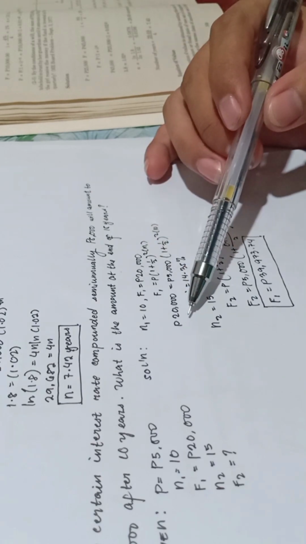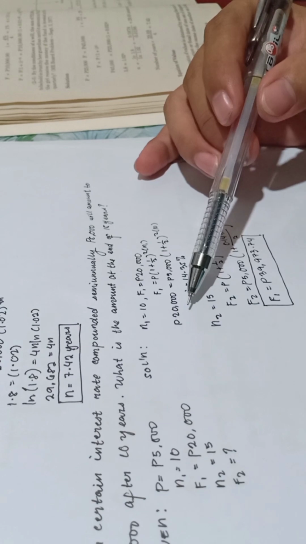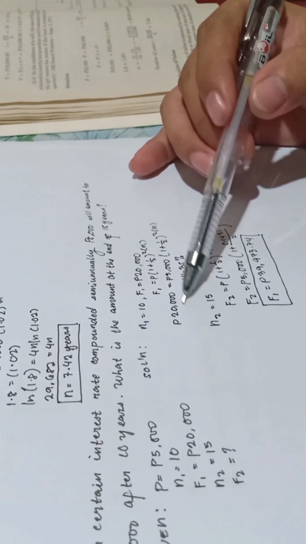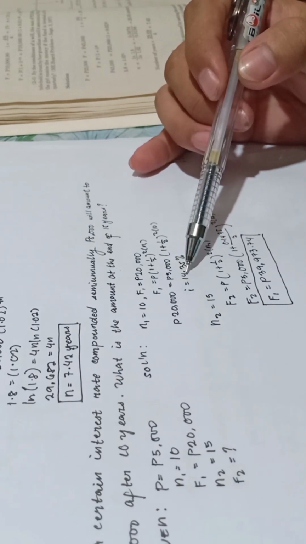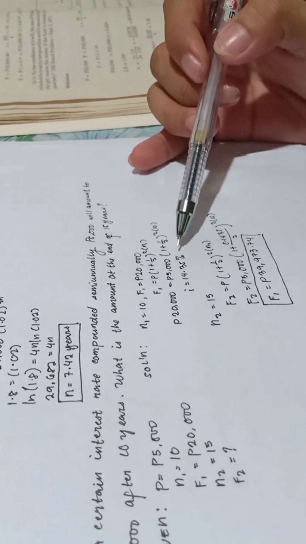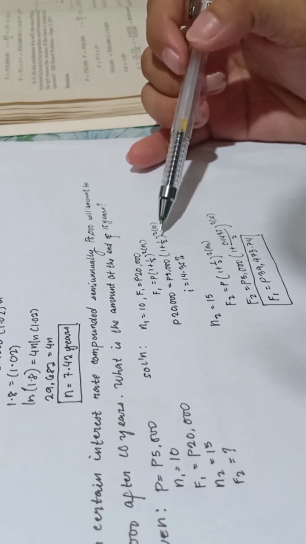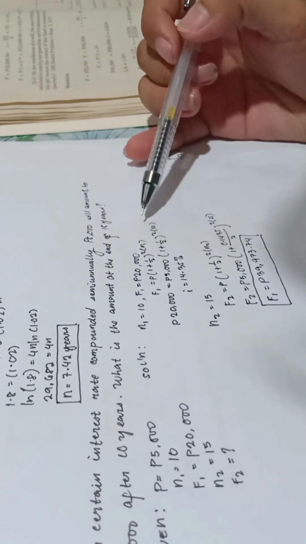So here, 20,000 pesos is equal to 5,000 times the quantity of 1 plus i over 2 to the power of 2 times 10.